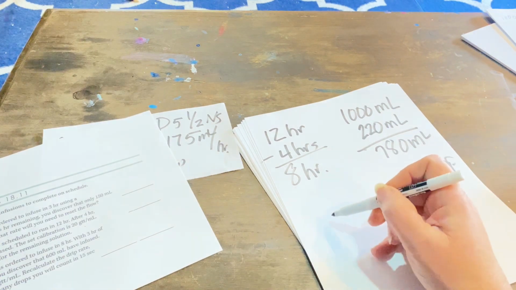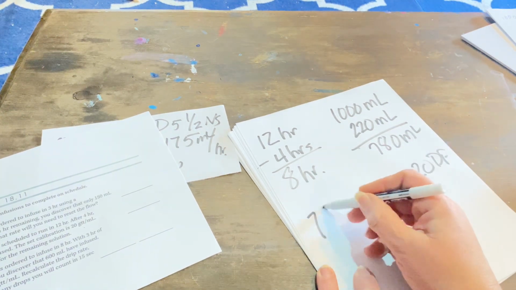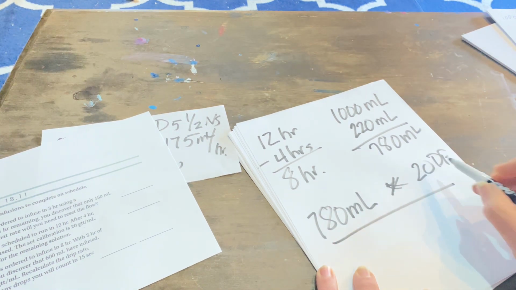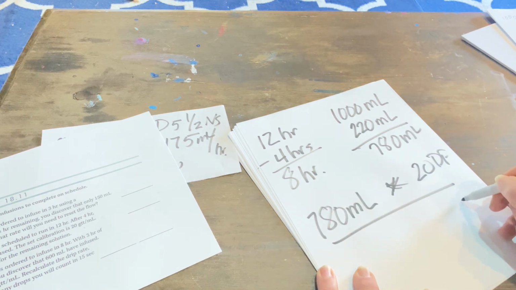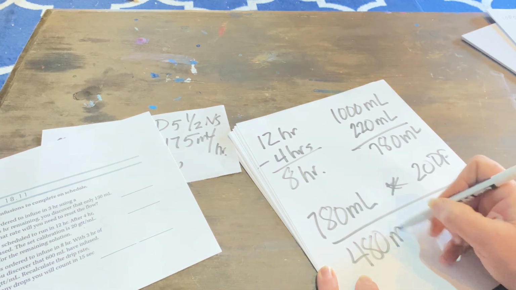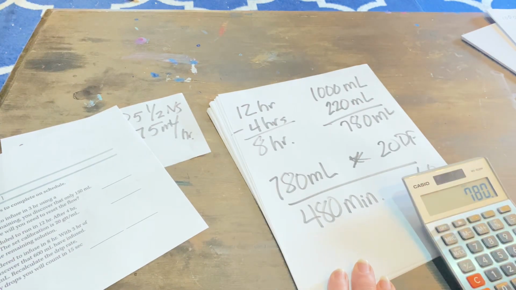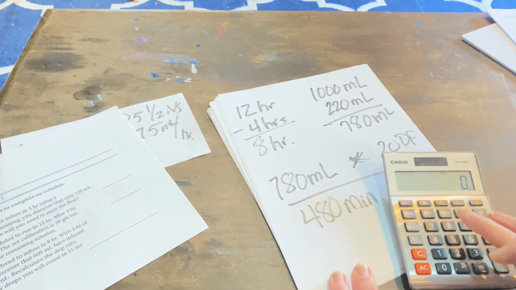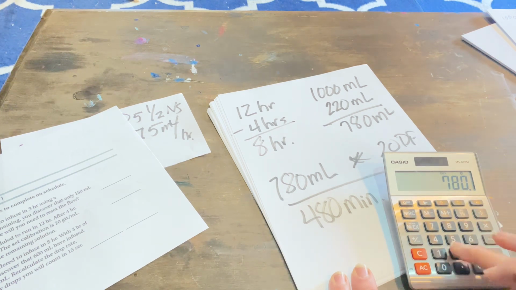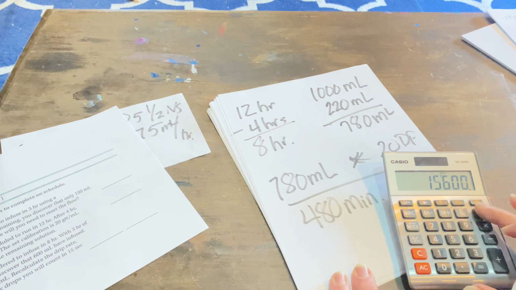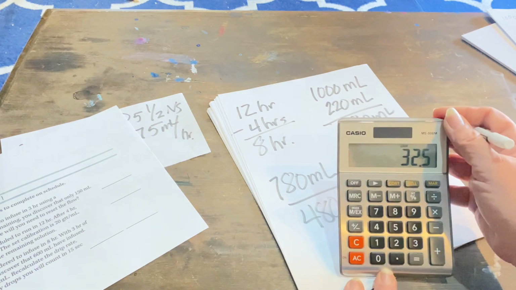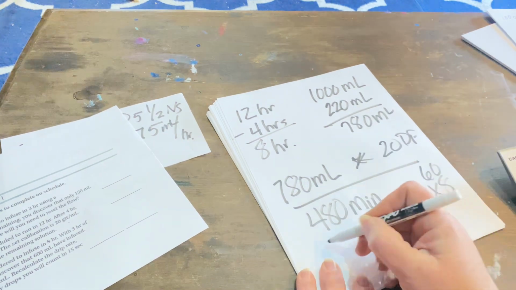Okay. We have 780 milliliters with a 20 drop factor going in over 8 hours. 60 times 8 is 480 minutes. Okay? So with your handy dandy calculator, you're going to do 780 times 20 divided by 480. And that's going to be 32.5.